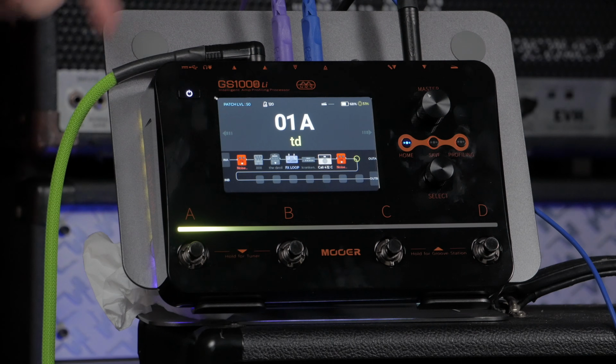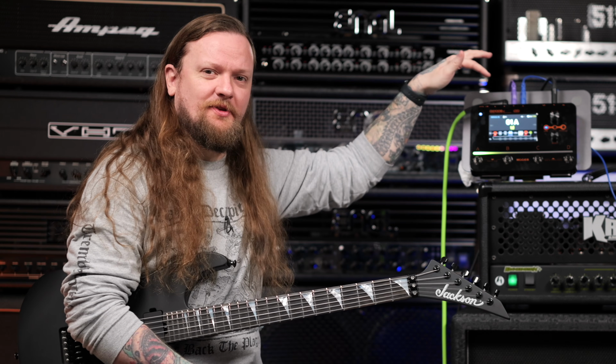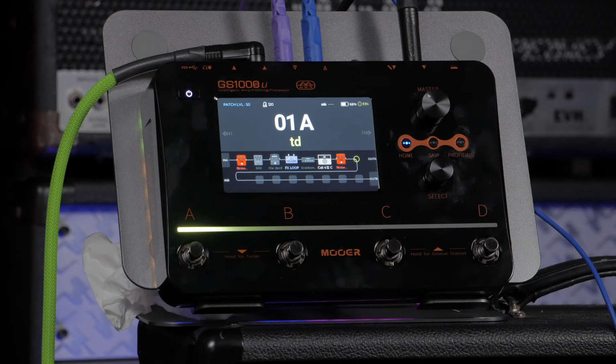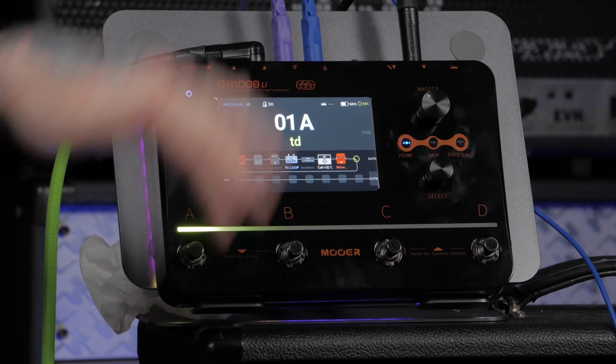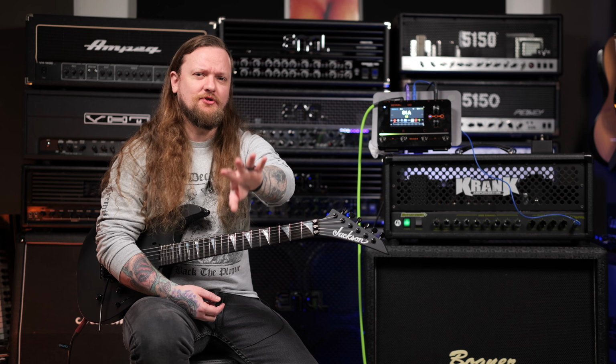I'm plugged into the GS1000 Li. This is the one with the lithium ion battery in it. You can tell because I don't have any power source plugged into this, right? We're just running off the battery, which is really cool when you're doing capturing for a couple reasons. I'll explain here in a minute as we get into this.